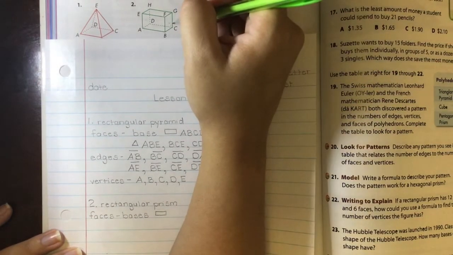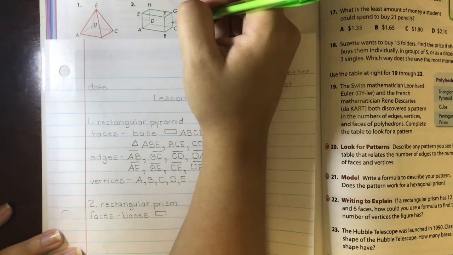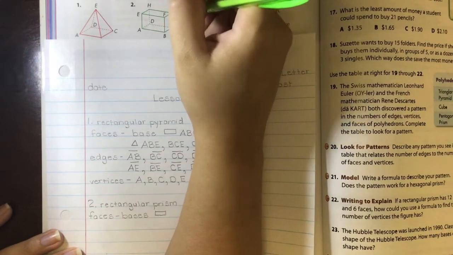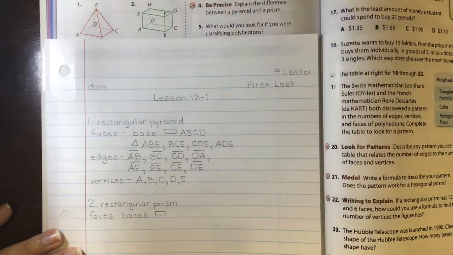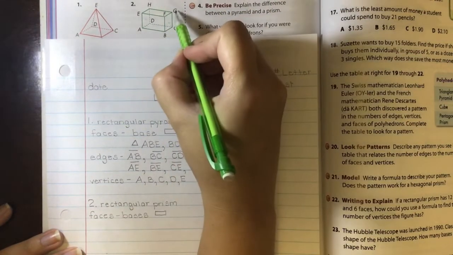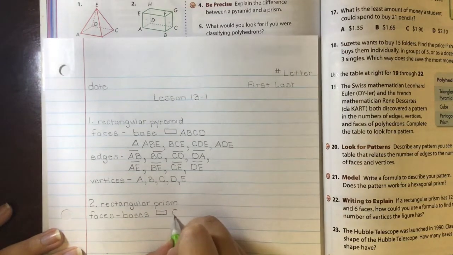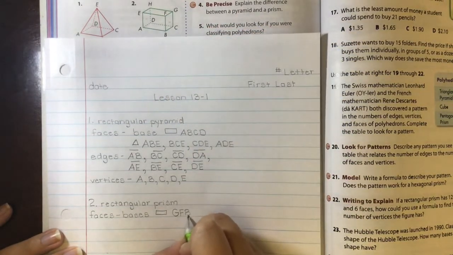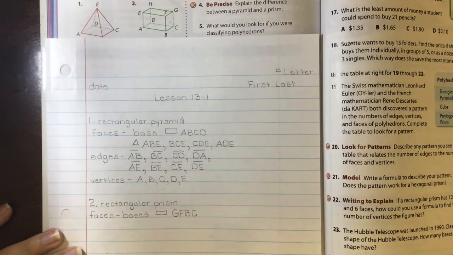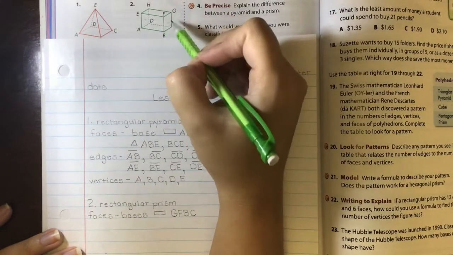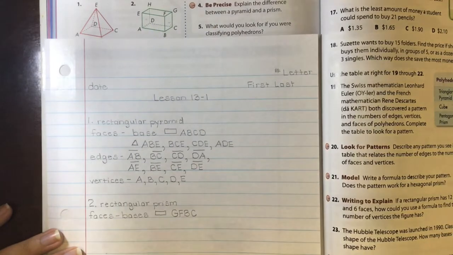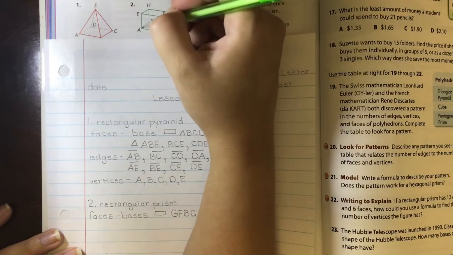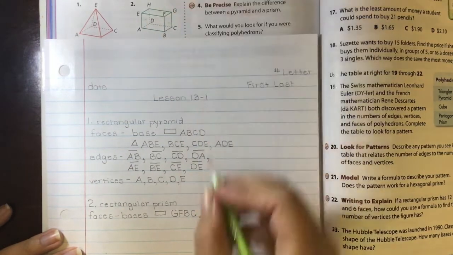I'm just going to start with the one closest to me. I could call this rectangle FBCG, or I could start GCBF, as long as I go in order of the way they connect. So let's start with G. Let's call it rectangle G, F, B, C. And then the second base that's parallel to this and congruent, so it's the exact same size, is rectangle, maybe we start with A this time, A, D, H, E.